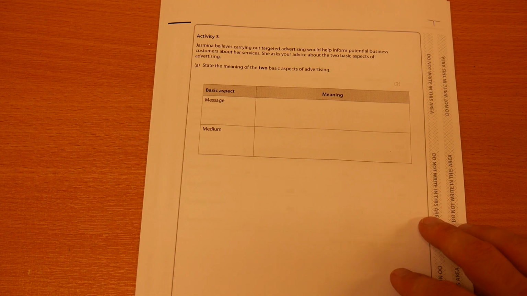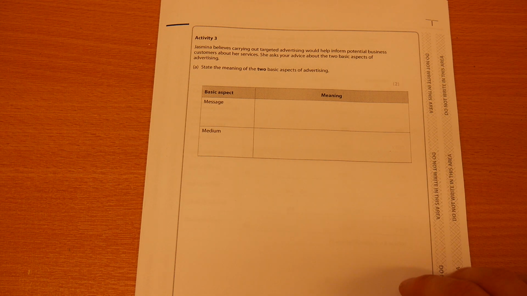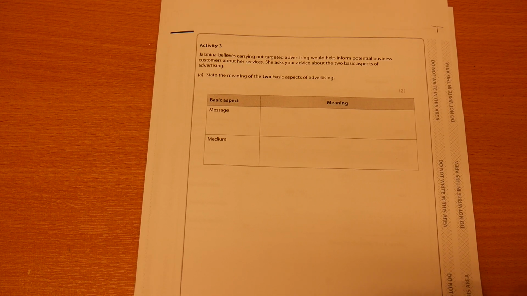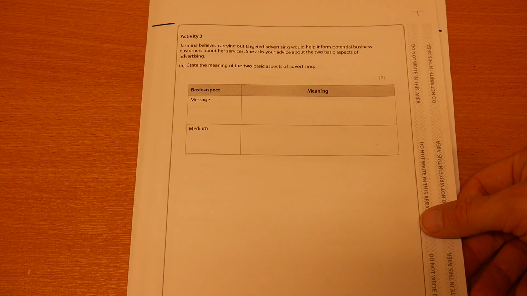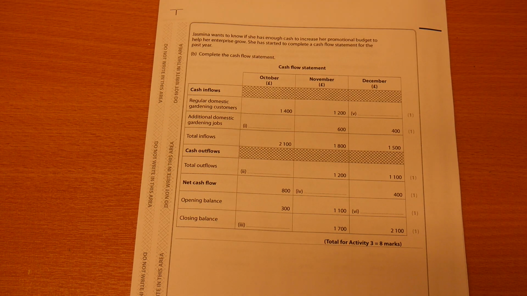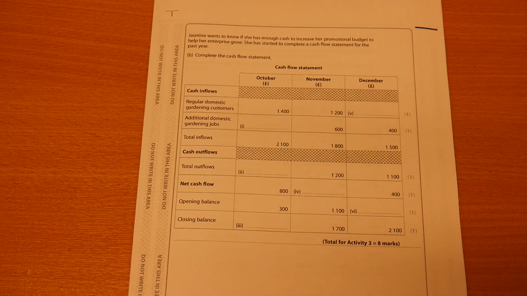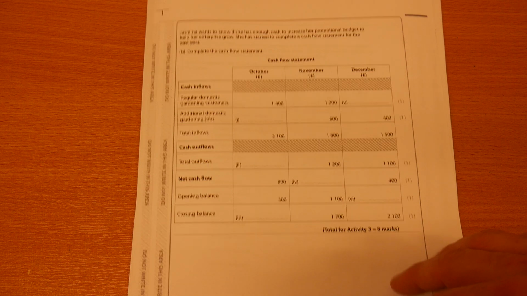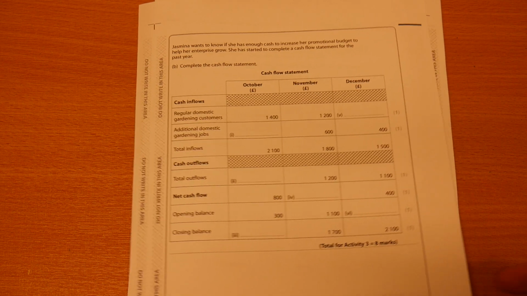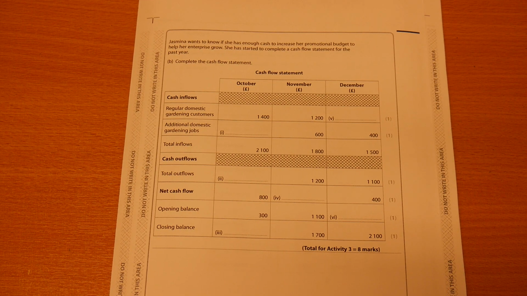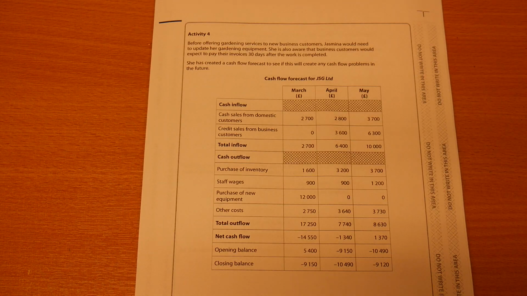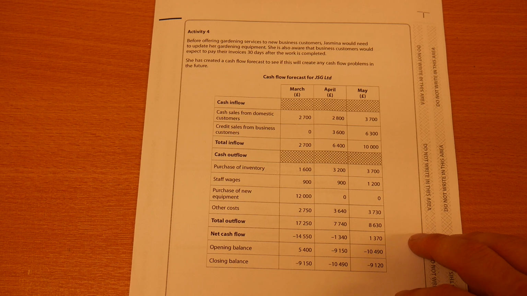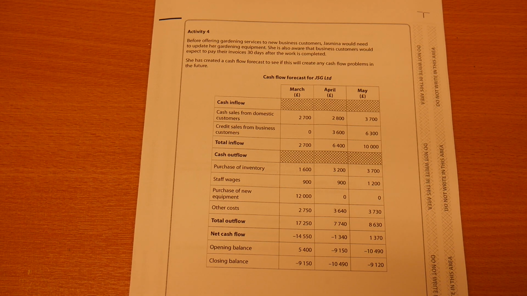Jasmina believes carrying out targeted advertising would help inform potential business customers about her services. Okay, state the meaning of 2 basic aspects of advertising. So the message and the medium, nice and straightforward, 2 marks available. Now we've got a cash flow forecast to complete. Okay, so this just shows you how demanding some of the elements in the paper actually are. And of course, by all means, go back over this, pause it, have a go at the answers, see how you're looking on these areas.